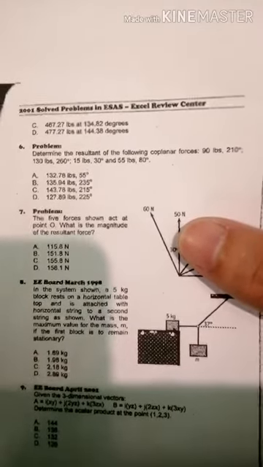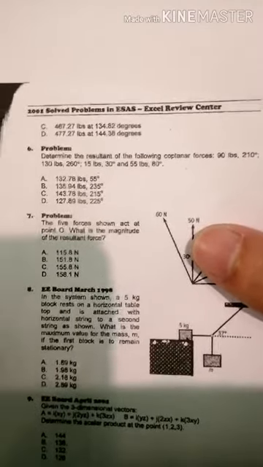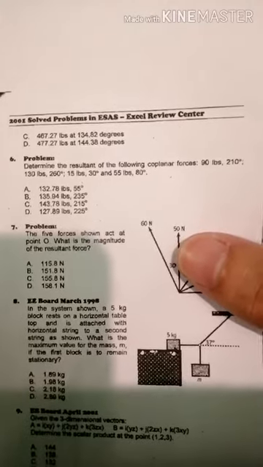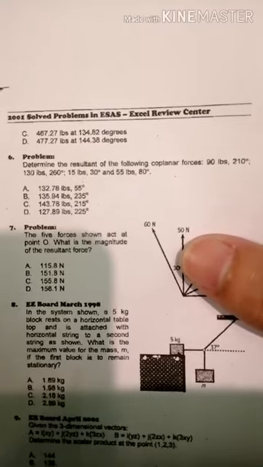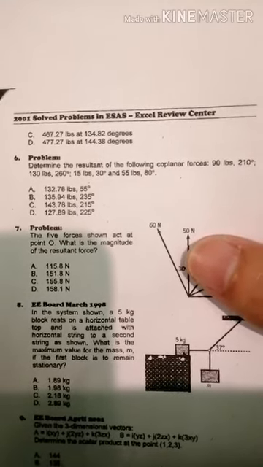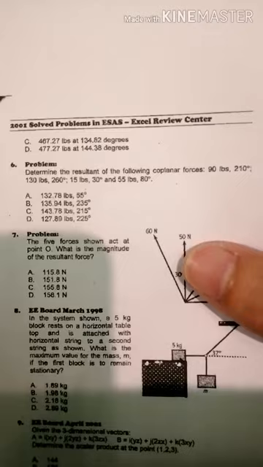Number 6. Determine the resultant of the following planar forces: 90 pounds, 210 degrees, 100 pounds, 260 degrees, 15 pounds, 30 degrees, and 55 pounds, 80 degrees.